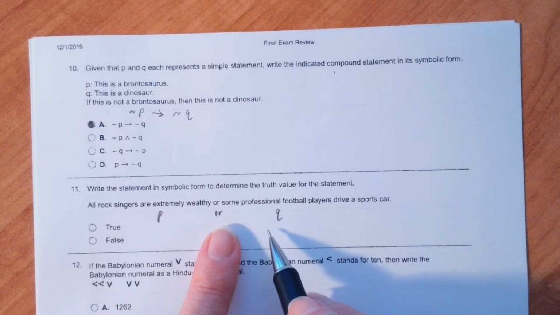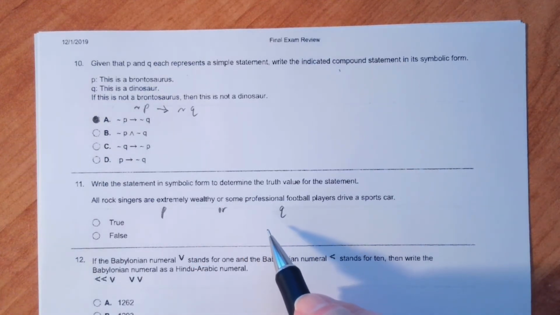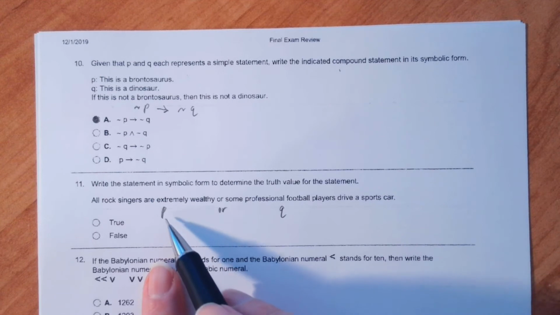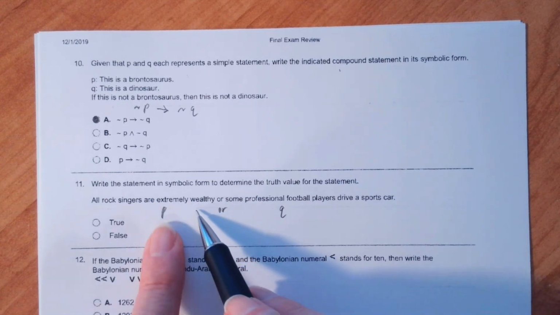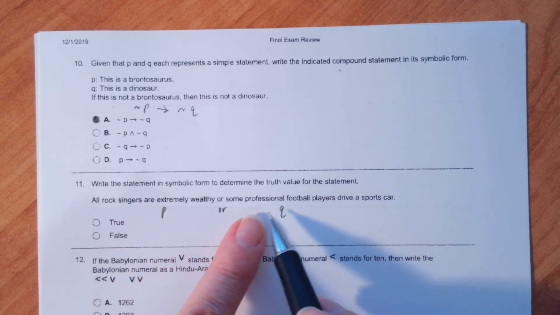And an or statement is true if one of the two statements is true. So, all rock singers are extremely wealthy. Well, many have gone broke, so that's not always true, so it's not true.